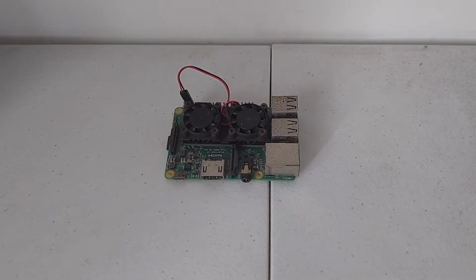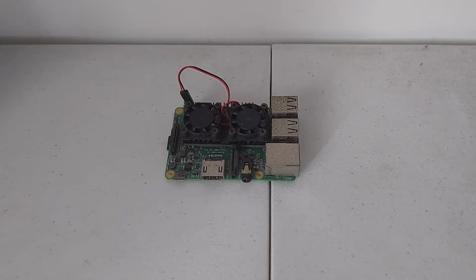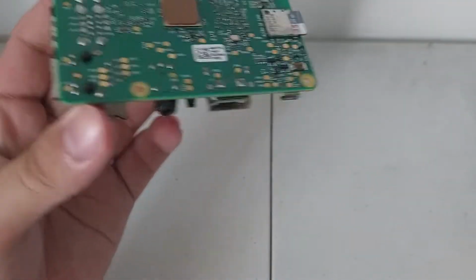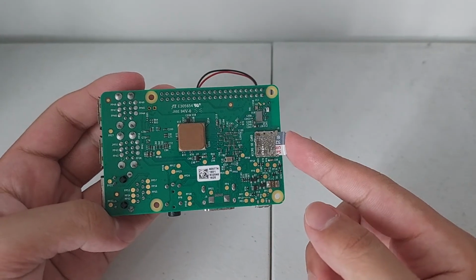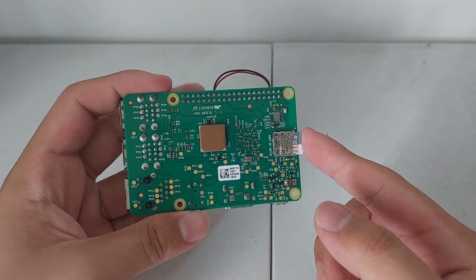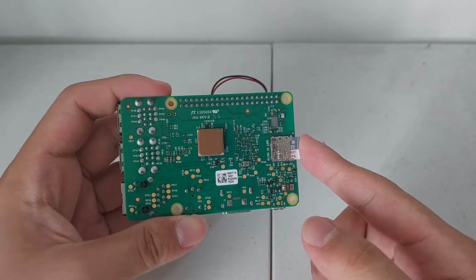And as a lot of people do, as a first step in troubleshooting, I tried to reflash the SD card. There is a micro SD card right over here, and it basically contains the package for the operating system. Right now it's the Raspberry Pi 32-bit operating system that I have uploaded on here.